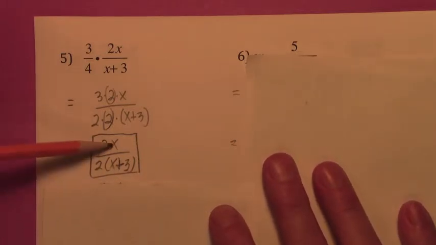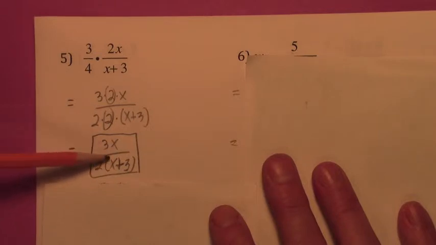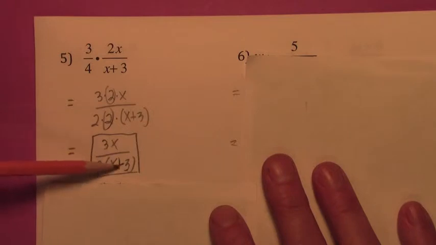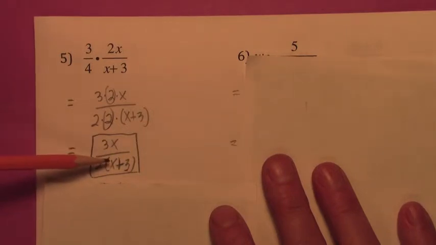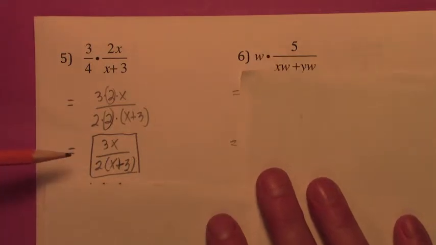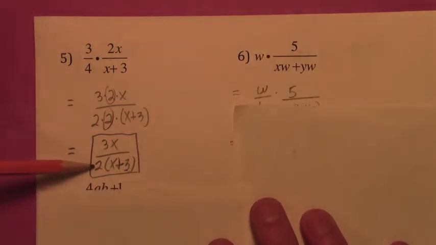Now, can I cancel those x's? No, you can't cancel those x's because they're not the same factor, right? This is actually a factor of x plus 3. This is a factor of x. So the reason why you can't cancel them is they're not common factors. This is your final answer.